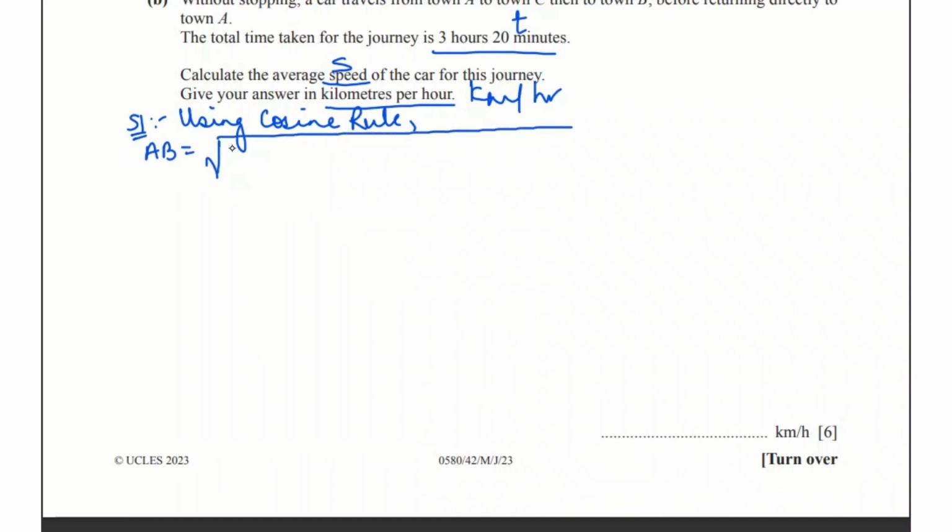Under root 60 square plus 87 square minus 2 into 60 into 87 into cos, did we find out cos 95.1.